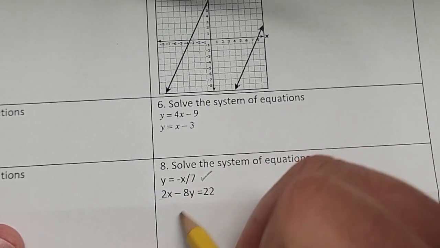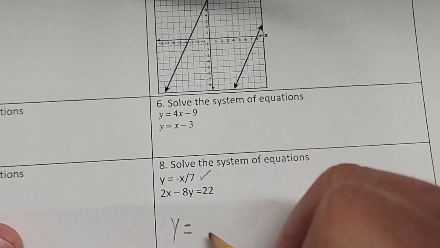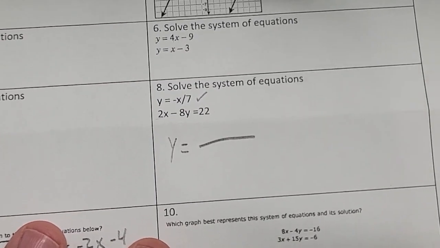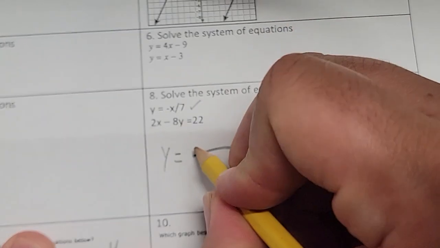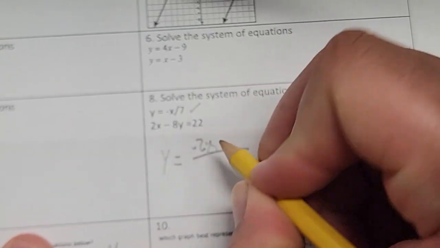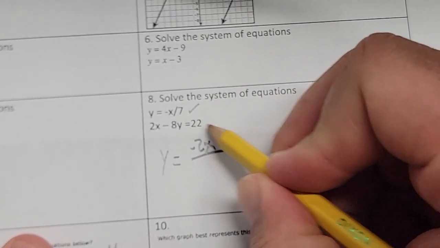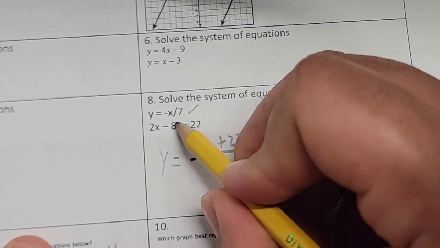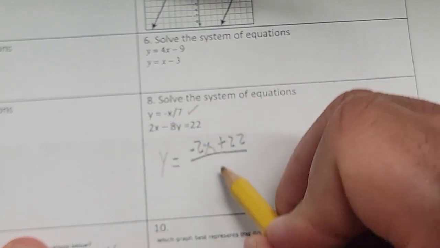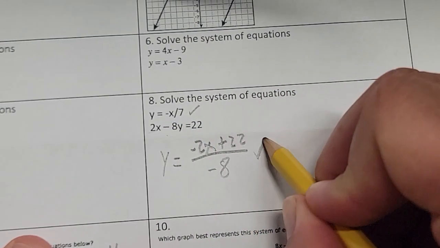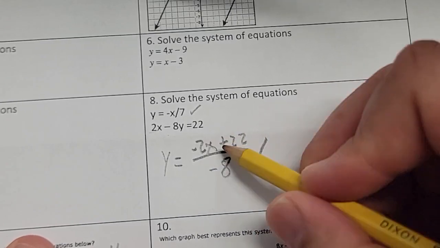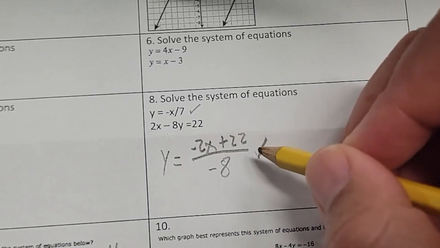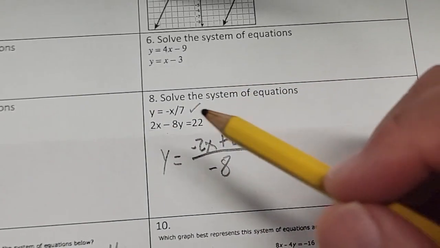Now for this one, the pattern is, all right, let's just write down y equals and make a big fraction. My pattern is the opposite of my x. So if I see this 2, minus 2x. And then this number goes on the top. This is a positive, so plus 22. And then whatever this y number is, this is a -8, that goes on the bottom, -8. So now I can put it in Desmos as one big fraction. You don't have to separate it like we usually do for kick and divide, but it's the same pattern over and over again.